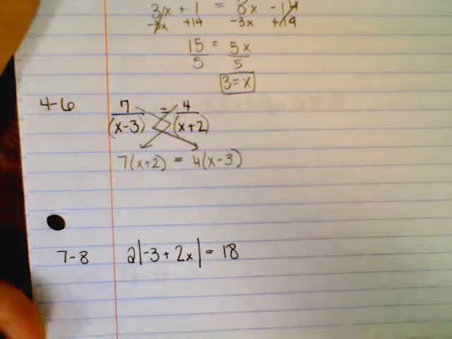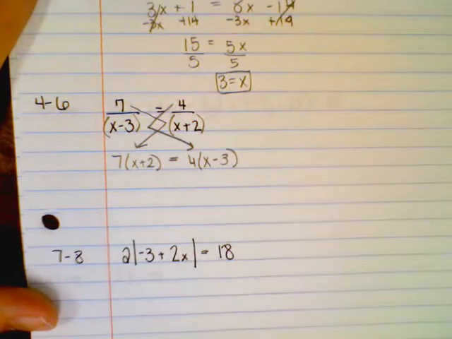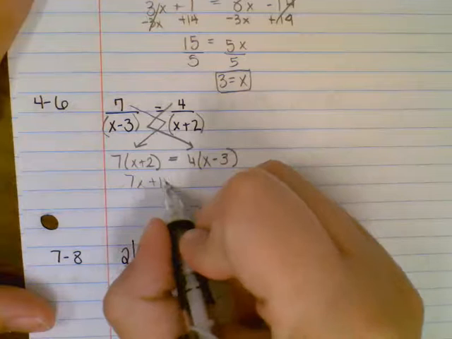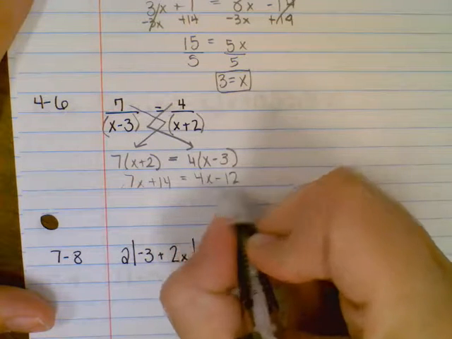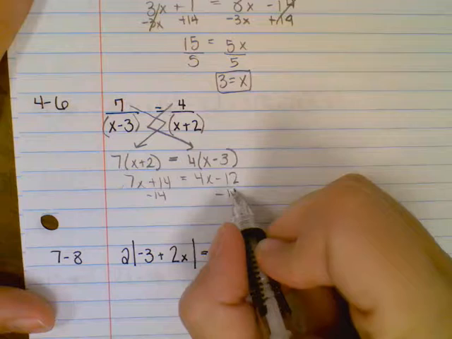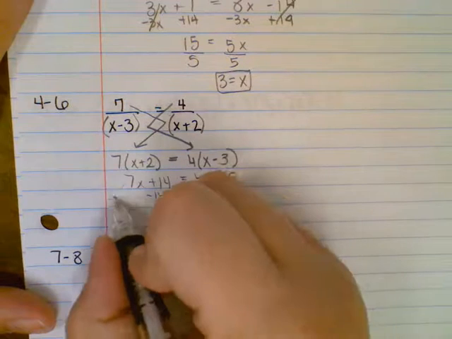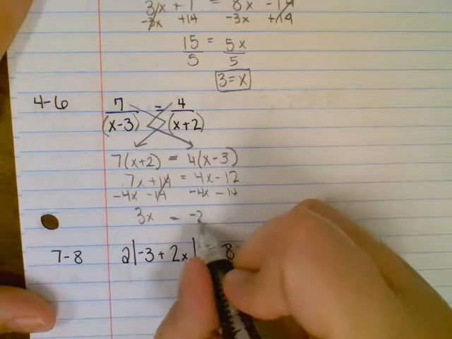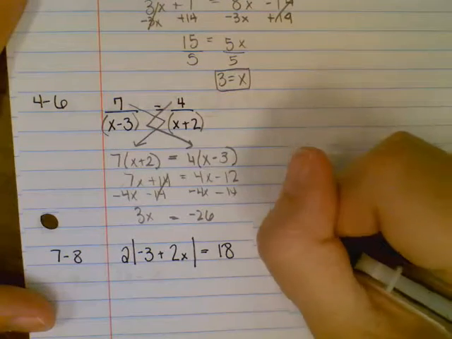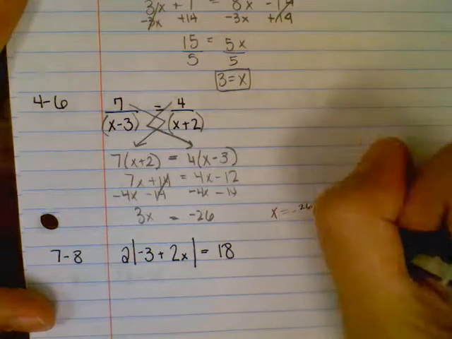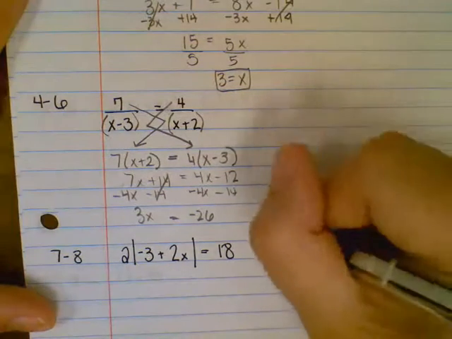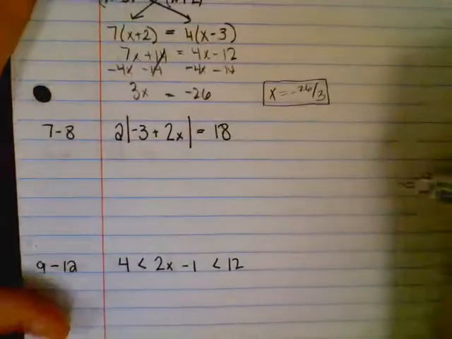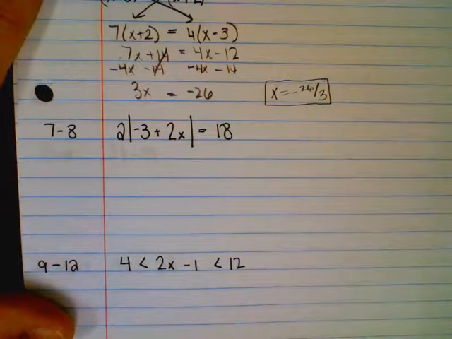And then after that, we do the steps just like what we did on the first set. So distribute, combine like terms. So we end up with 3x equals negative 26. If we divide by 3, we get x equals negative 26 over 3. And since we can't divide that, we'll leave it as a fraction. Like everything is fractions.